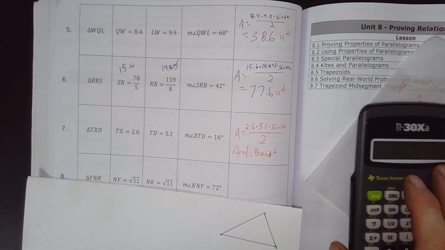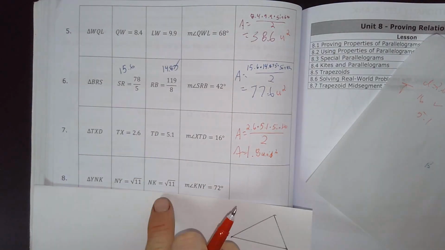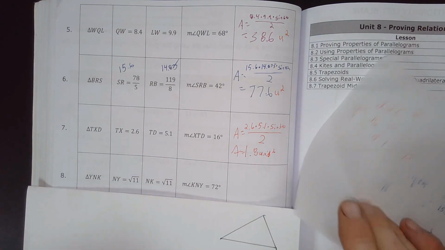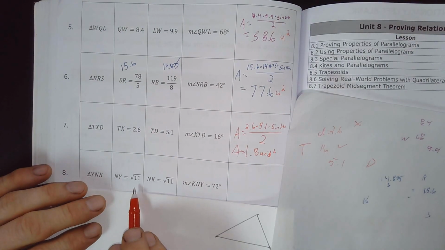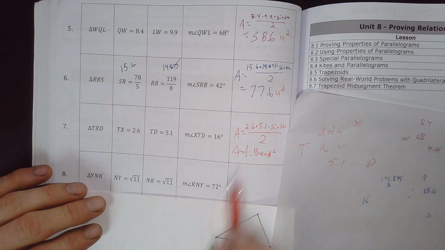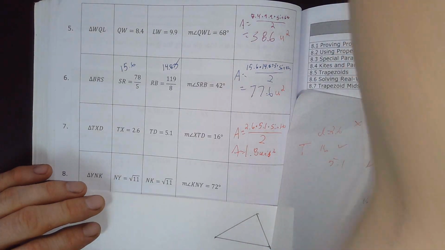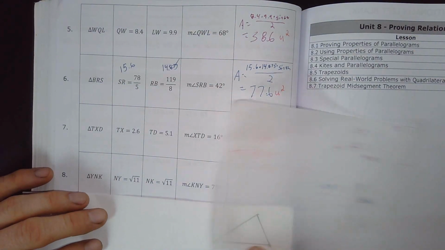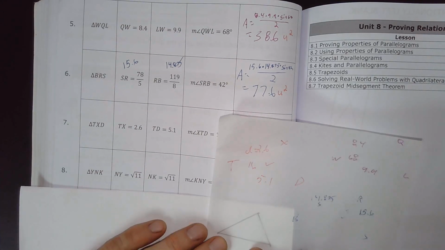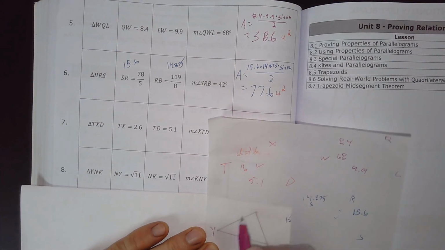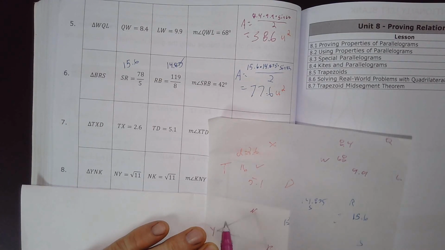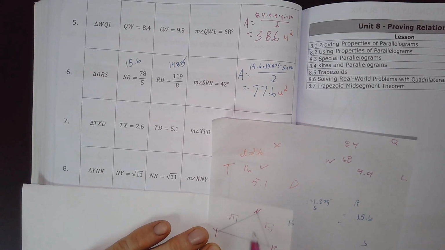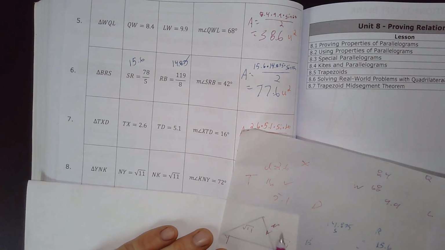Oh man, we got some radicals. The square root of 11 times the square root of 11 is 11. That's a cool little thing to see. Alright, but let's see if it passes the right pattern. So NY is square root 11, and NK is square root 11, angle N, it passes the pattern.